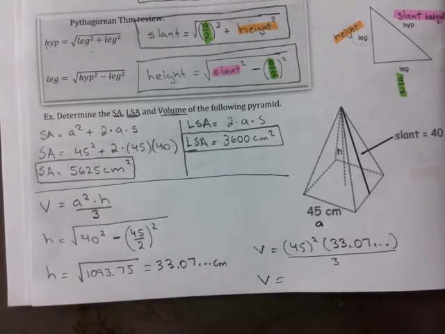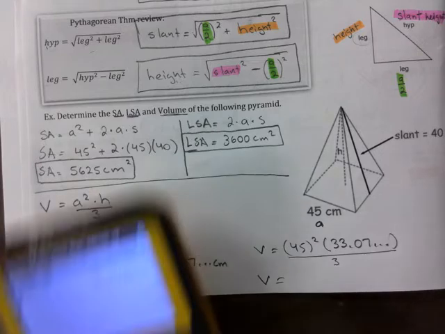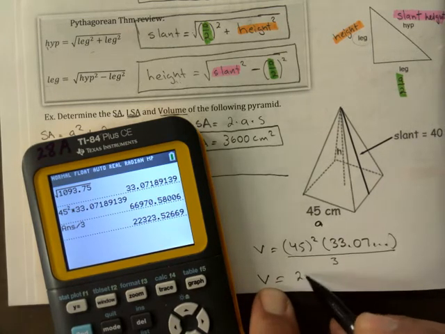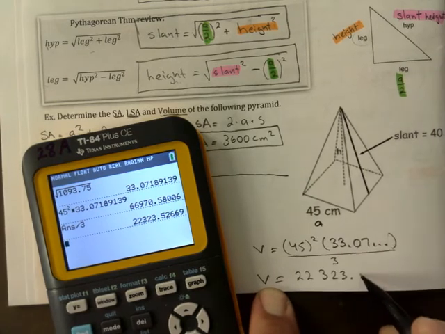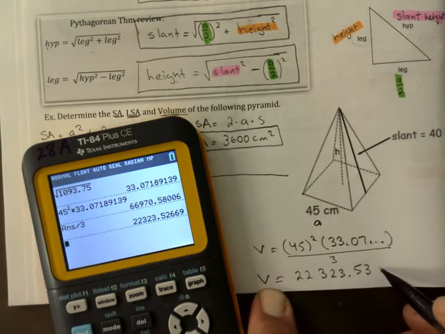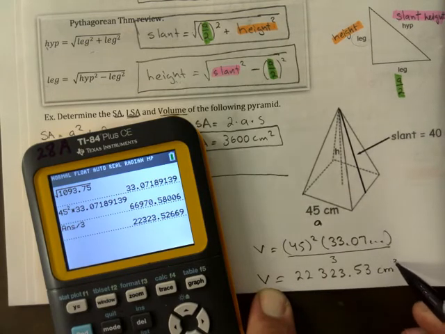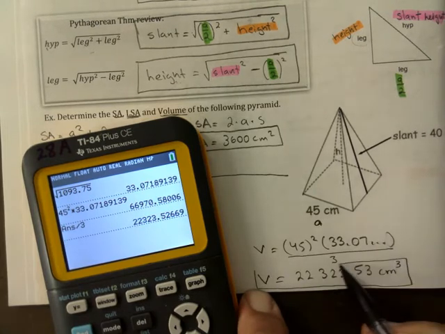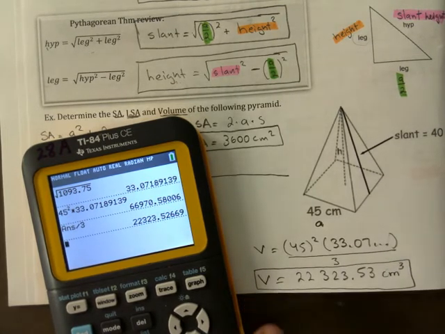And if you are careful with your calculator, you just go 45 squared times, I'm going to copy my previous answer, right? Copy that right in there. I hit enter at that point, and my last step will be divided by 3. Don't forget to divide it by 3. I can't tell you how often students forget to divide by 3. And we are in what units? Cubic units, right? So there's my volume for that square base pyramid.